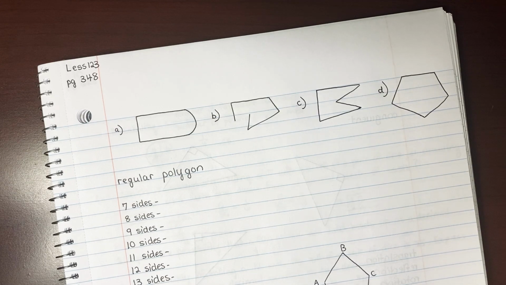Okay, lesson 123, page 348, polygons and congruence. If you look at page 348, it says, in mathematics, we call a flat surface a plane. A geometric figure drawn on a flat surface is called a planar figure. We remember that all mathematical lines are straight lines that have no ends. A part of a mathematical line is called a line segment.